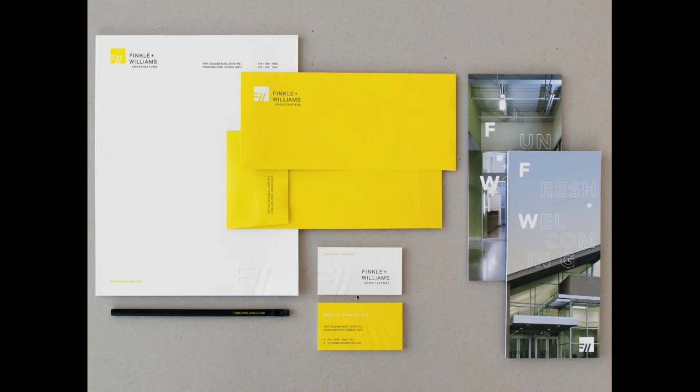Here's another one, another architect. So this Finkel and Williams has this little yellow logo icon, and they actually did it as a blind emboss at the bottom, which is kind of a cool look. The information is at the top in this case, sort of organized there. I think this might be the web address down here.